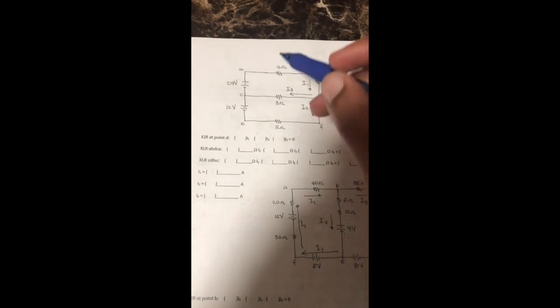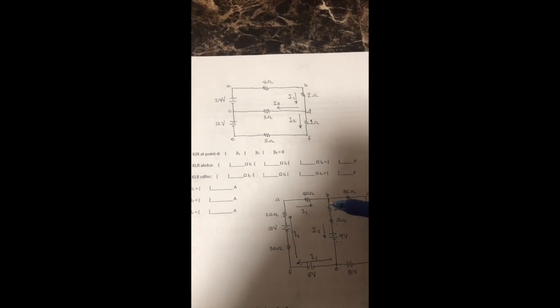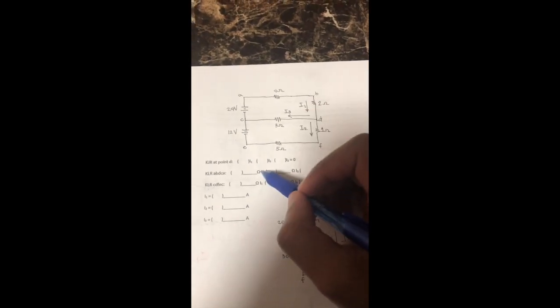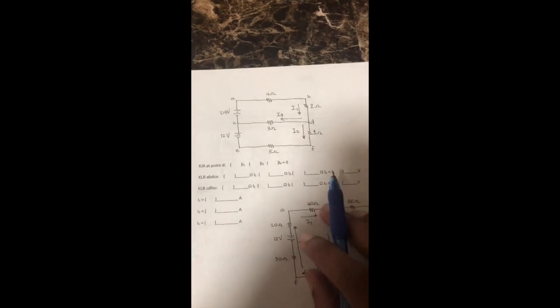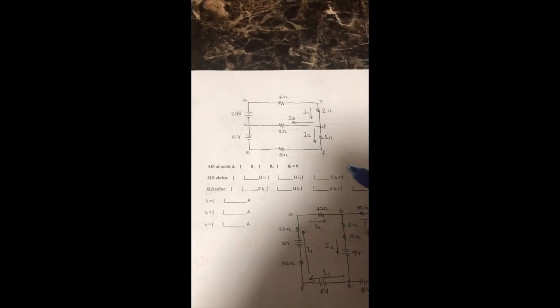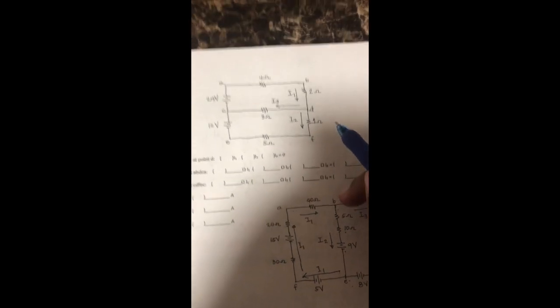All right, now I'm going to go over how to use Kirchhoff's laws when we have a circuit with two loops. And if you remember, if we have two loops, we have two equations, an equation for this loop and an equation for this loop. However, we have three unknowns. We have I1, I2, and I3, which are unknown. So that means we have three unknowns and two equations. So we need one more equation to solve this system. So we'll have three equations and three unknowns.